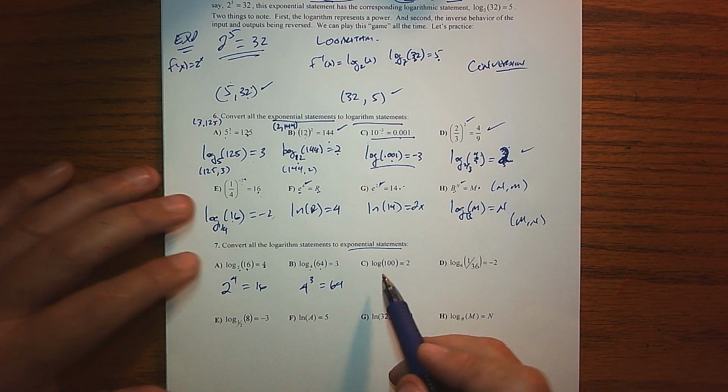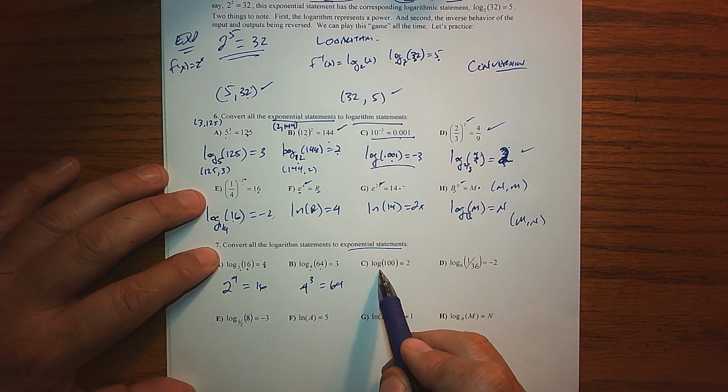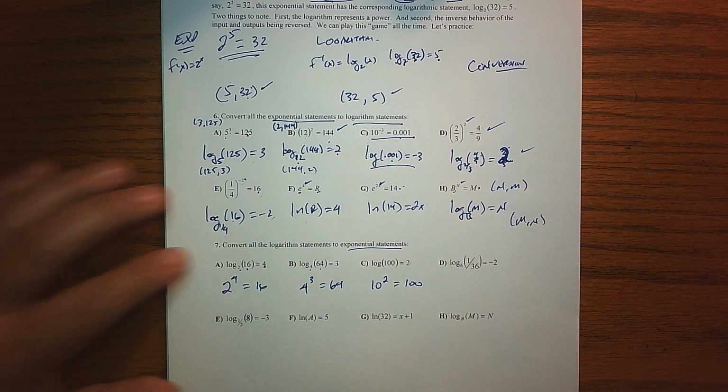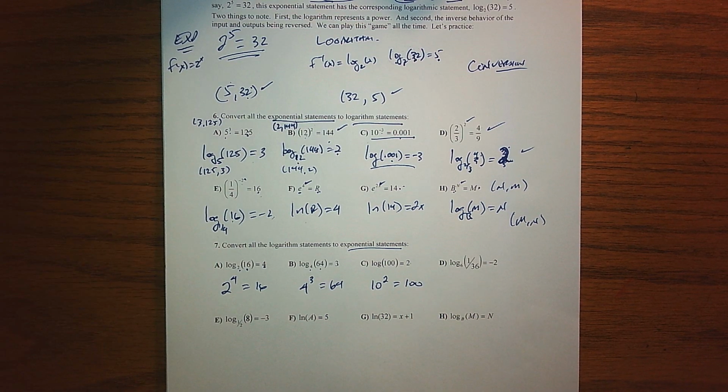Moving right along, right? Log, well, that again means we got base 10. 2 becomes the input. 100 becomes the output. 10 squared is 100, right? That's another way of saying log of 100 equals 2.